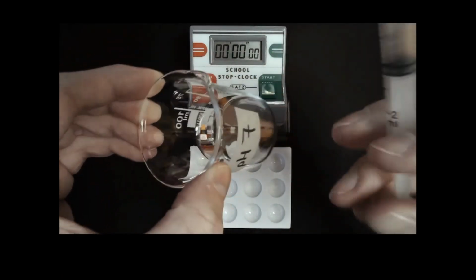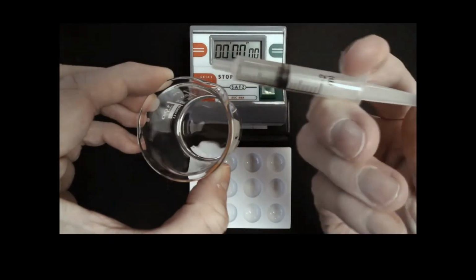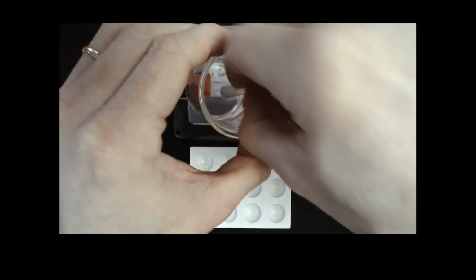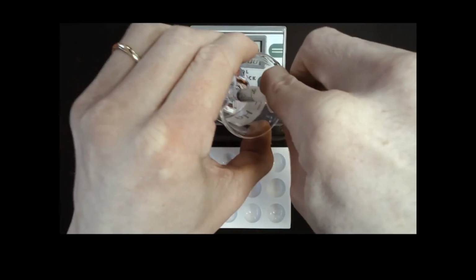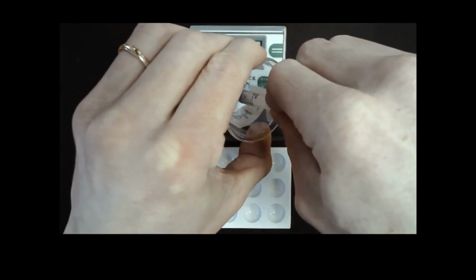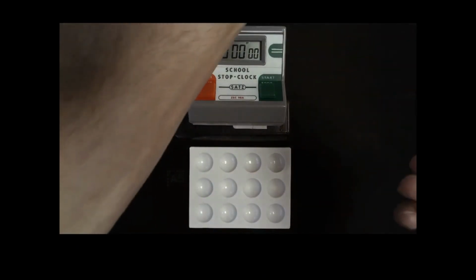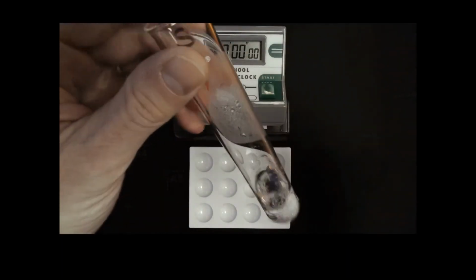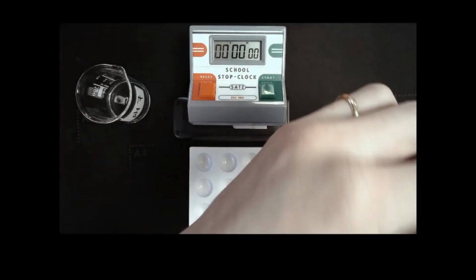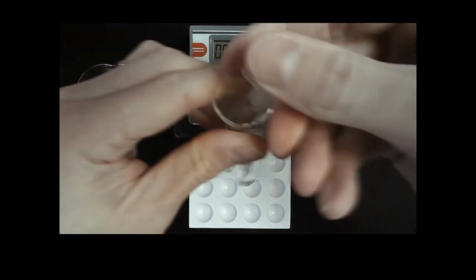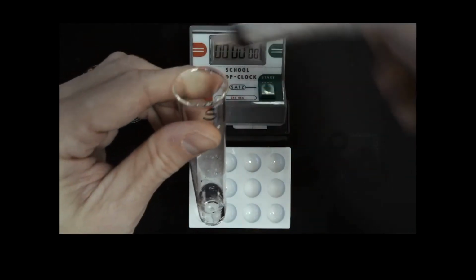We're going to take 1 milliliter of this. These syringes are very stiff. Okay, we're going to add that to our starch solution. It's being kept at 35 degrees in the water bath. Okay, so that is added into there.